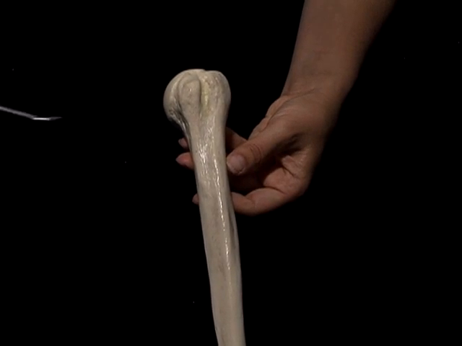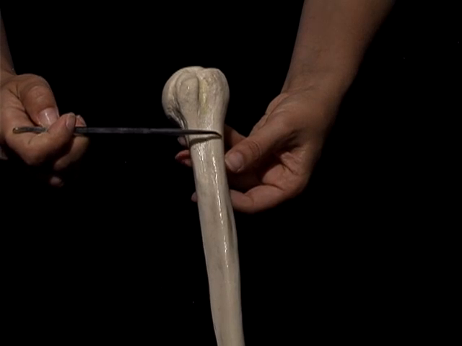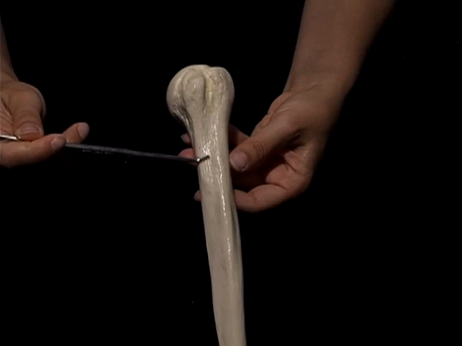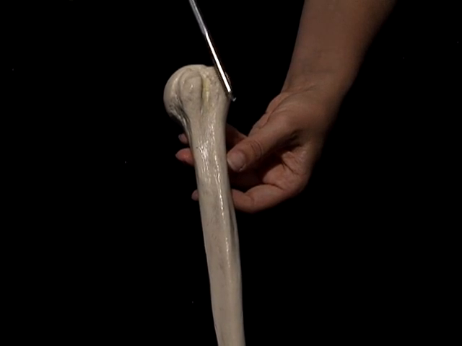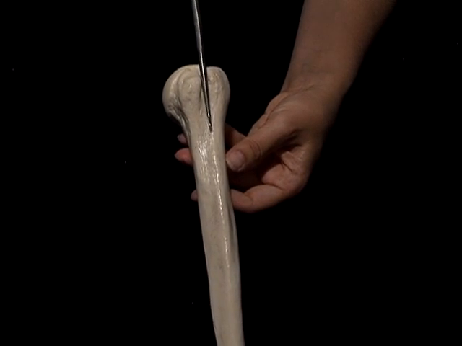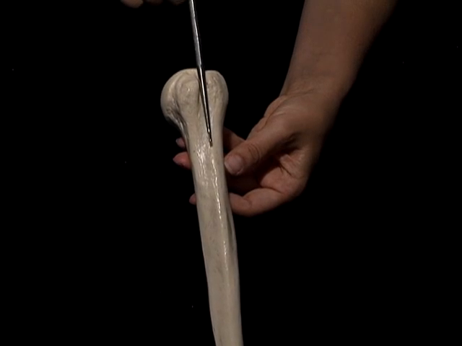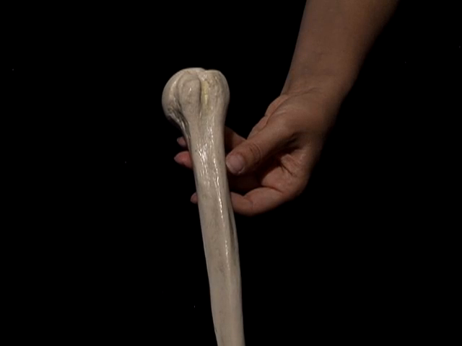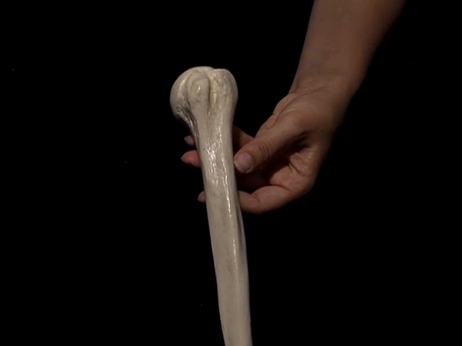Each of these tubercles has a crest, which is a ridge of bone directed inferiorly a slight distance from each tubercle. Between the tubercles and their crests is a well-marked groove called the intertubercular groove. This may also be called the intertubercular sulcus or bicipital groove.